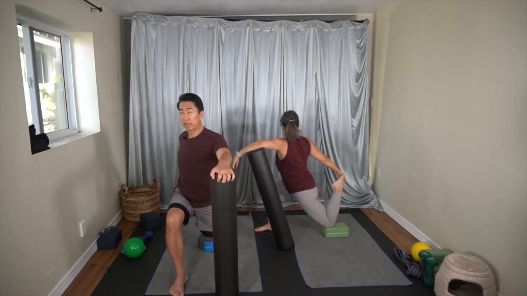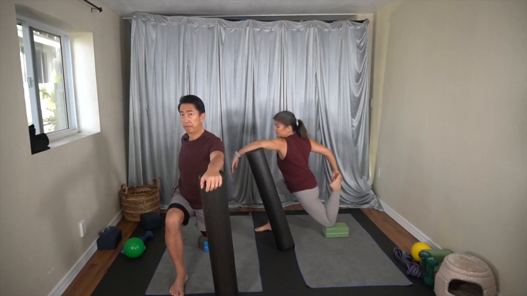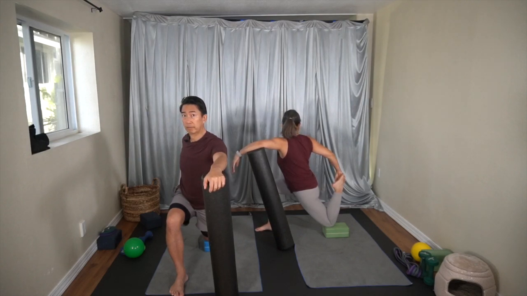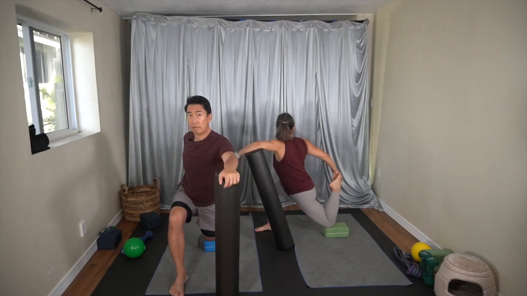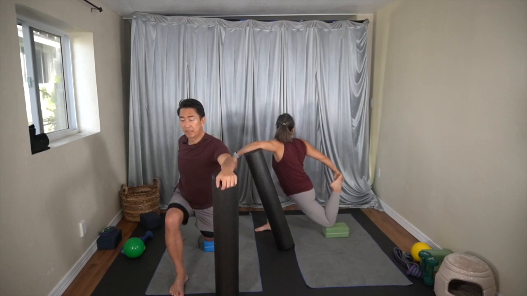It's either your quads or your abs. Keep breathing. Long stretch.